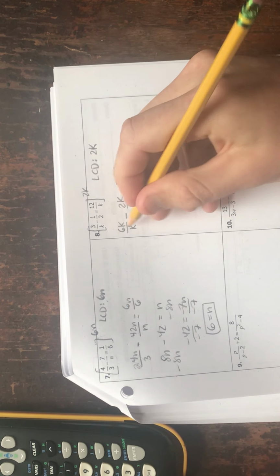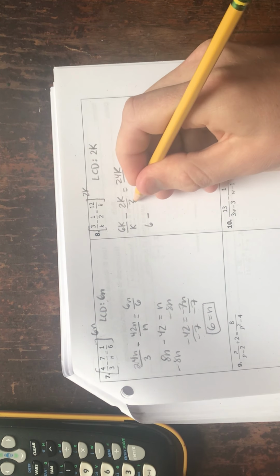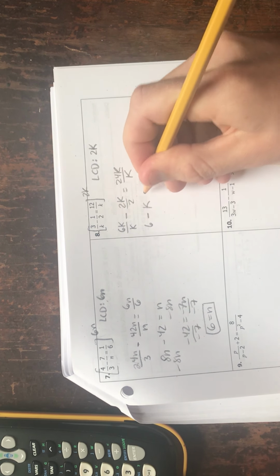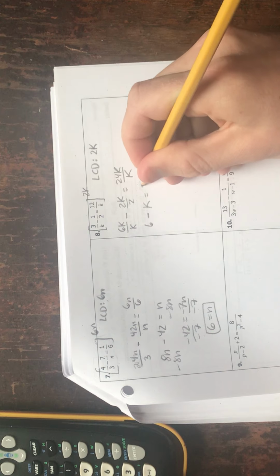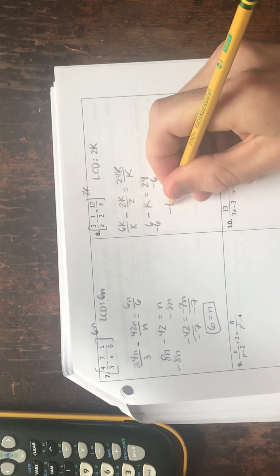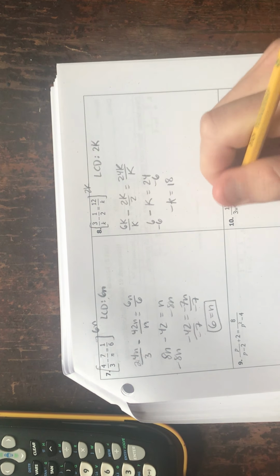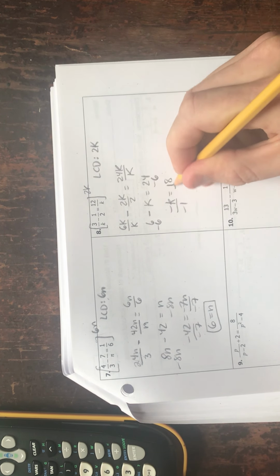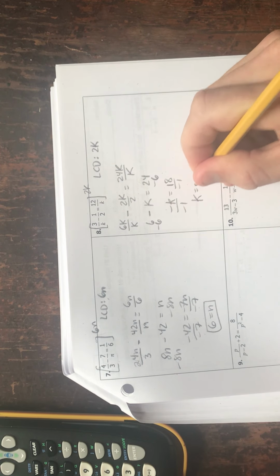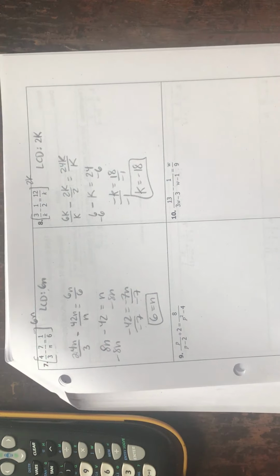Okay? And then I can simplify it down. 6k over k, the k's are going to cancel. 2k over 2, the 2's will cancel. 24k over k, the k's will cancel. And then all I have to do to solve is a pretty basic equation here. So I'm going to have negative k equals 18 divided by negative 1. And it looks like I get k equals negative 18.